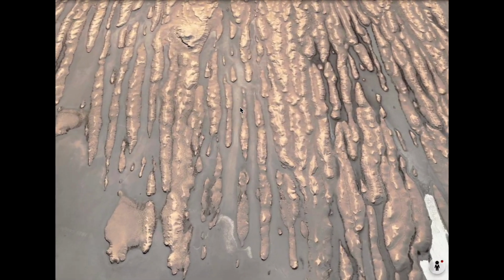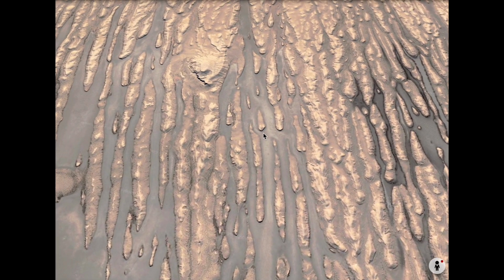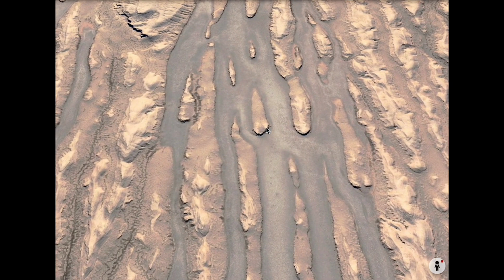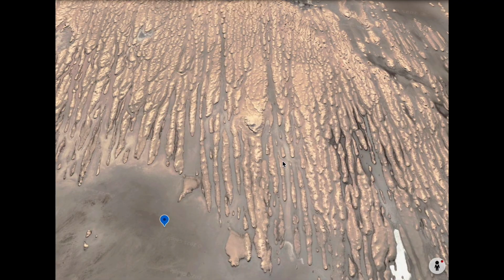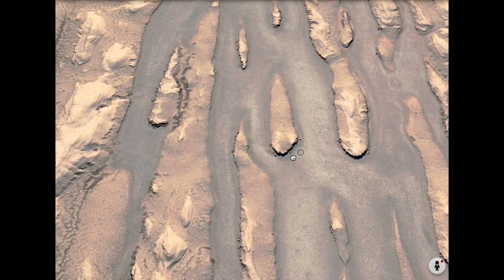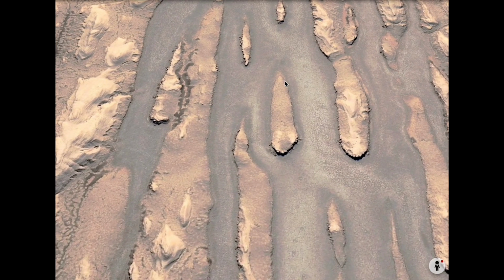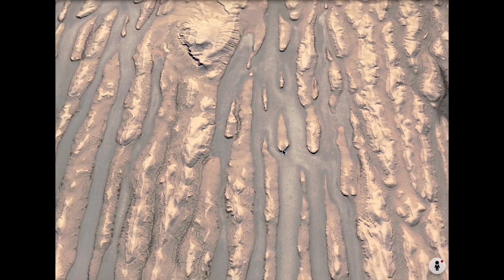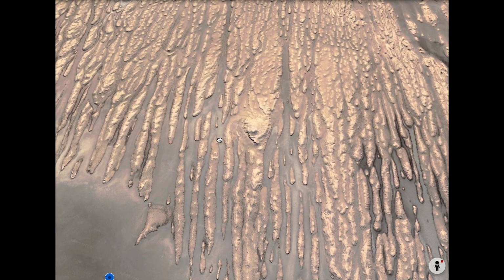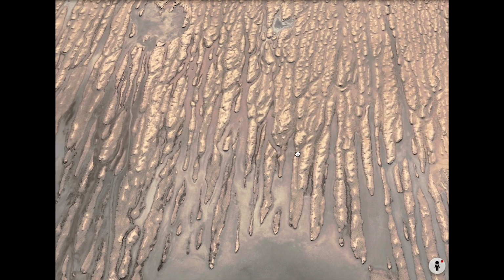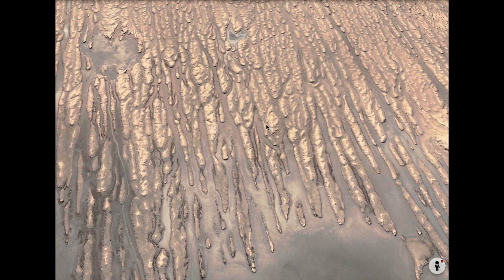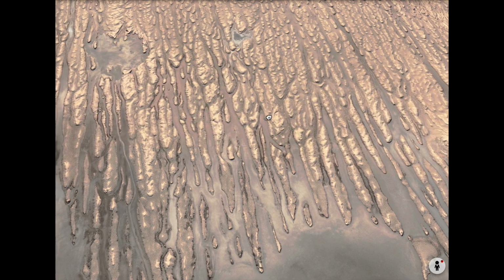And when we look at this streamlined sandstone, we can infer current direction based upon how the sandstone is streamlined. For example, here we can see that this edge is more rounded and this is more pointed. That would make this the tail and this the front. We could go to a feature like this. We can see a big rounded feature here.